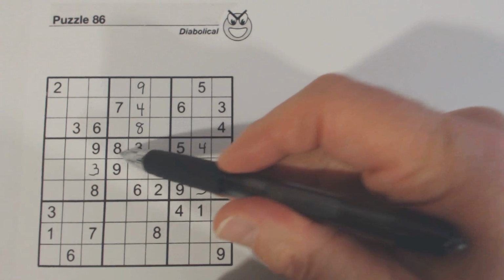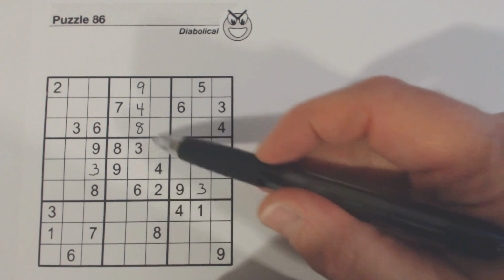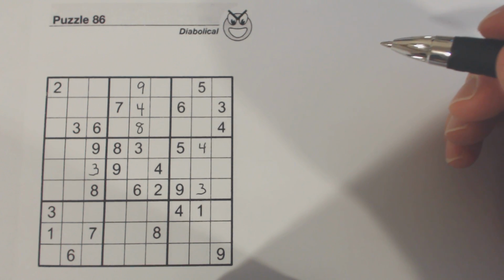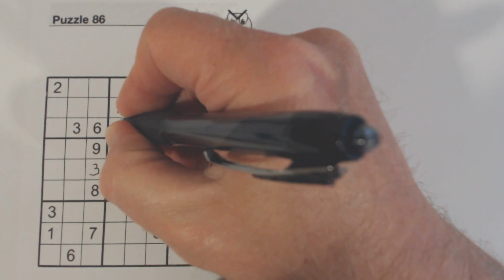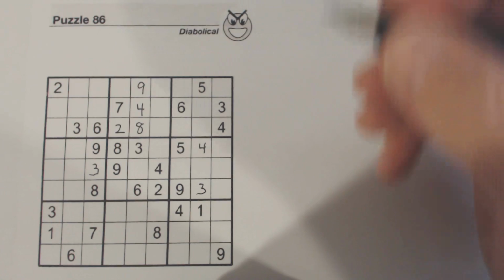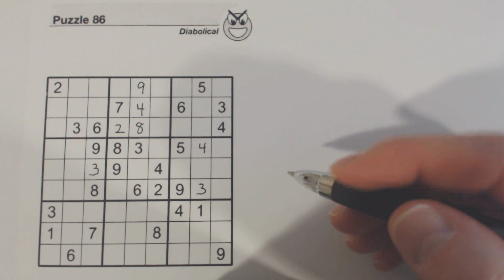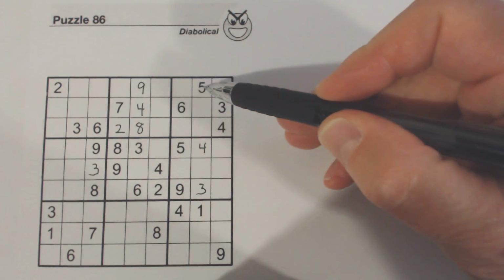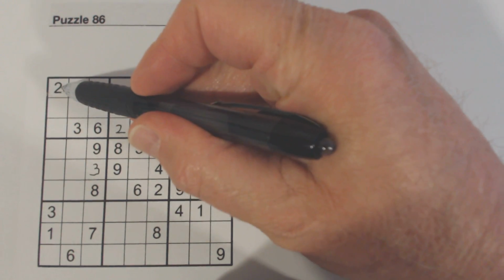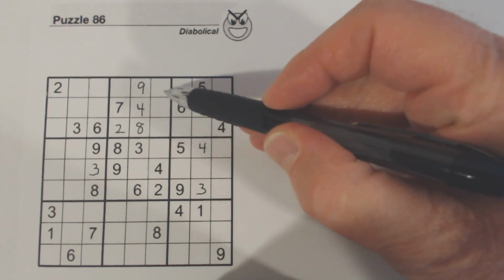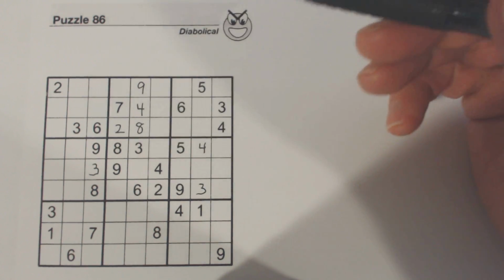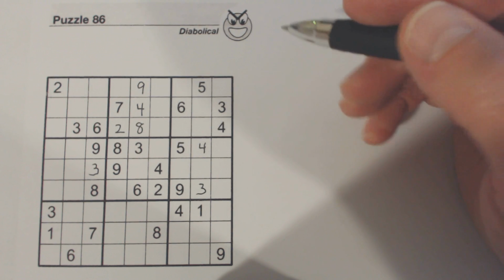Now I put an 8 there because we got an 8 here and an 8 here. Okay, we got that 2 there because we have a 2 here and we have a 2 here. Even without this 2, we'd know this is a 2 because we've got 3 6 twins here. So that's how we got that 2 there.